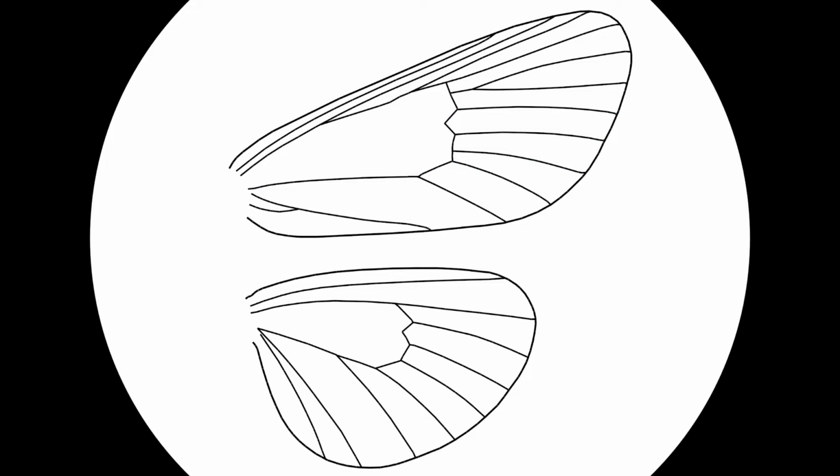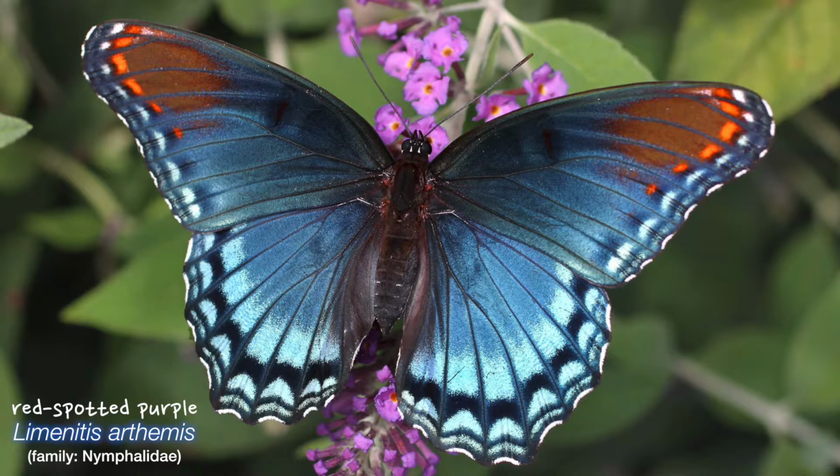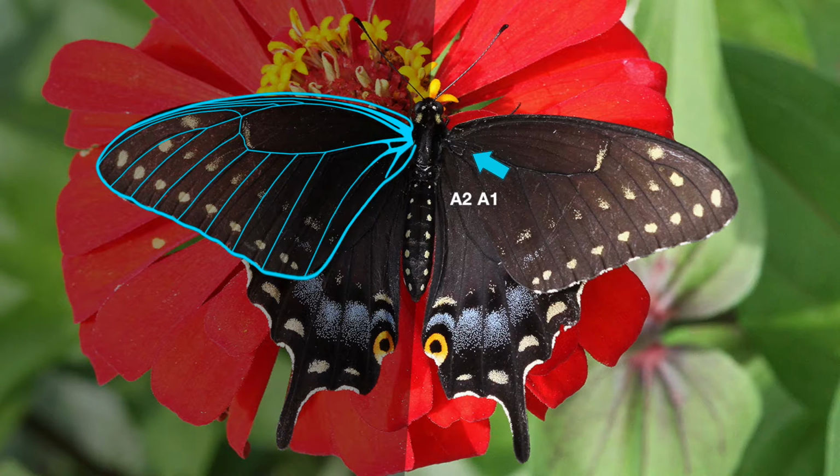So, how do these veins vary among the butterfly families? Let's go in order. Here are the wings of a generic swallowtail. The tail should be your first clue that it's a swallowtail, but it's not always 100% reliable, you know? So you can also look for a second anal vein, A2, which goes right up to the wing edge. Most other butterfly families only have 1. And on top of that, swallowtails also get a cool cross vein here. No other butterflies have one of those.